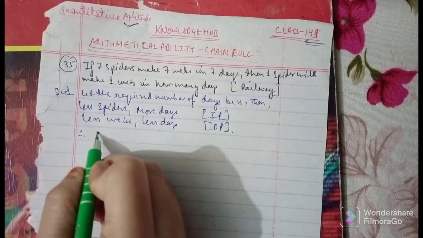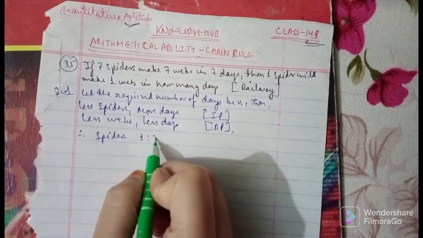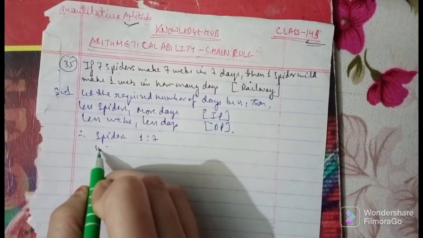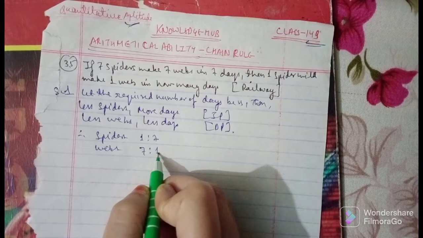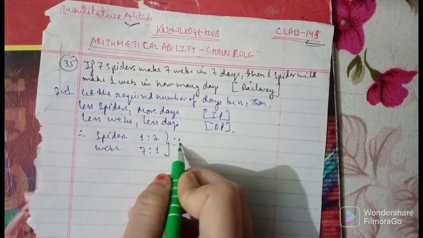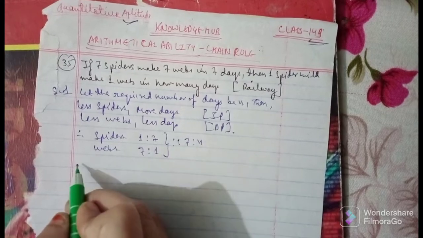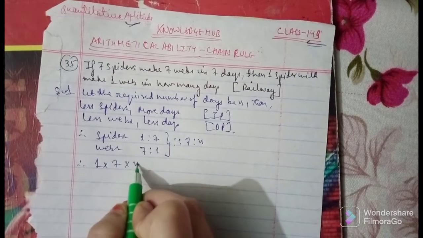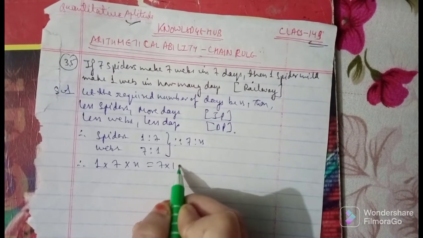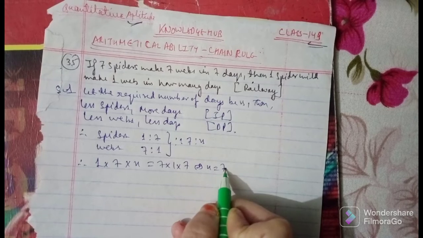So spiders 1:7, webs 7:1, and days 7:x. One into 7 into x equals 7 into 1 into 7, which gives x equals 7.